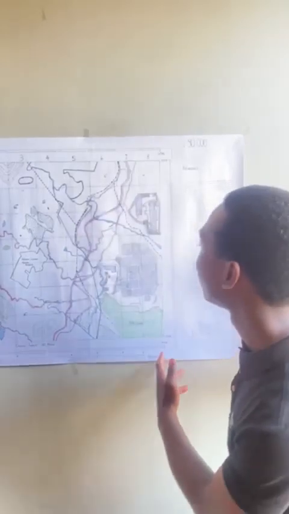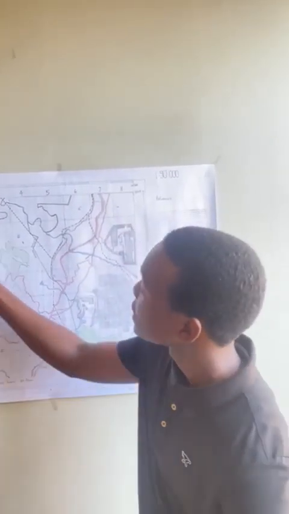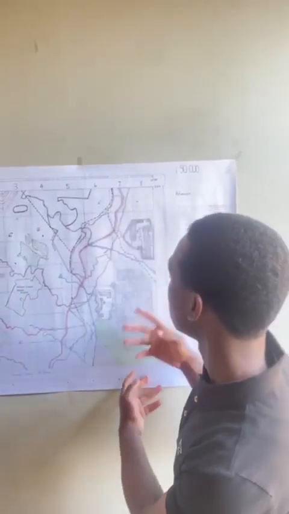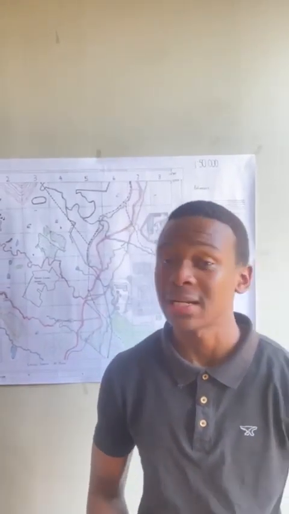Today we're going to take a look at a topographic map. A topographic map is a visual representation of natural features like rivers, mountains, and valleys, and all man-made features, as you can see here, like roads, cities, and towns. I'm going to teach you how to read them, focusing on grid references, and we are going to go through some rules that will help you make sense of this.